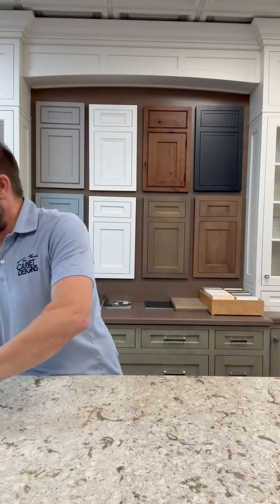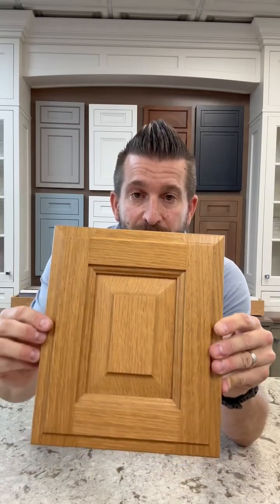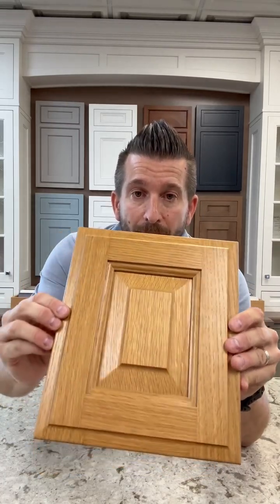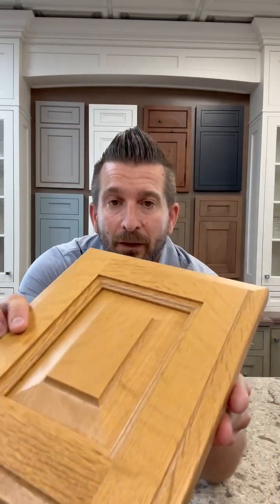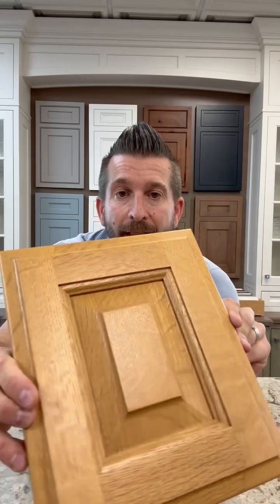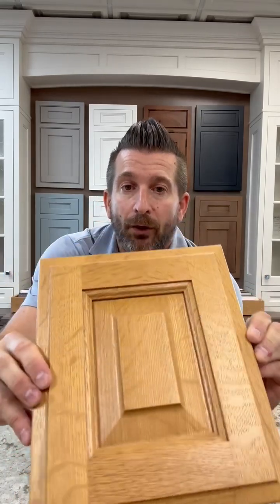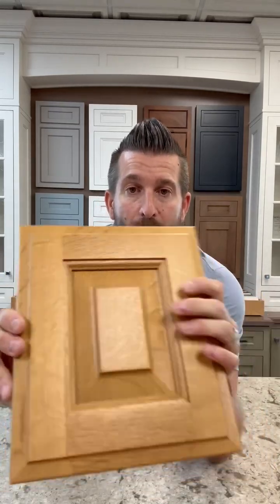There's also a rift cut white oak, which keeps the grain pattern a little more straight, which is very popular right now. That's rift cut. There's also quarter sawn white oak, which has these quarter sawn flecks in it. And that's just the way that the wood is harvested. It all comes from the white oak tree, but those are 3 of the most common cuts of white oak.